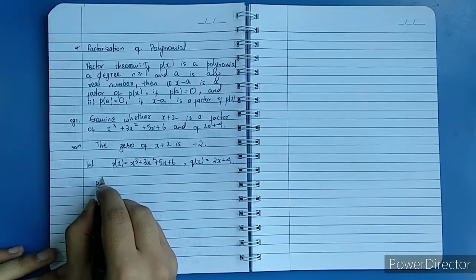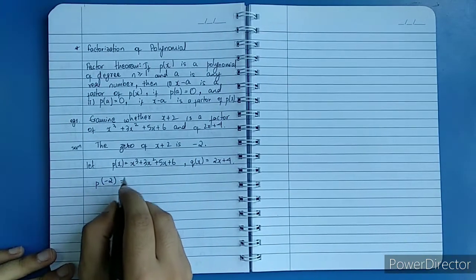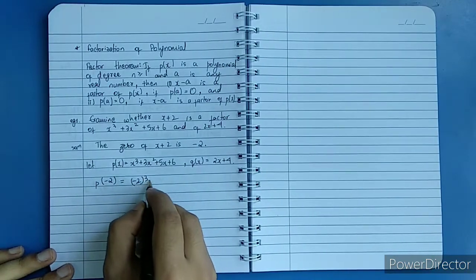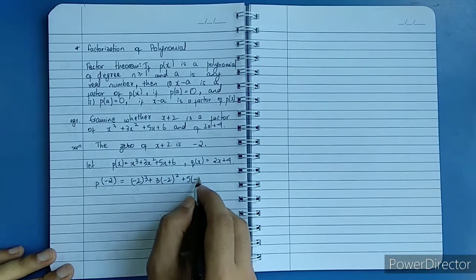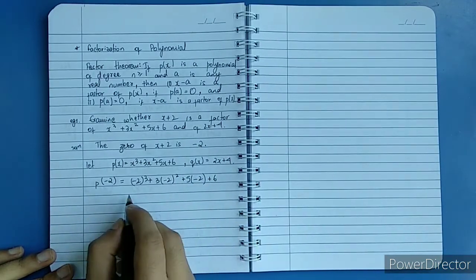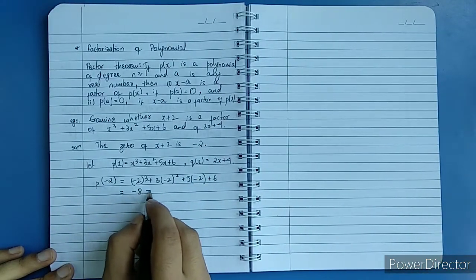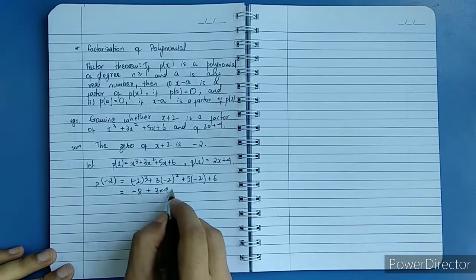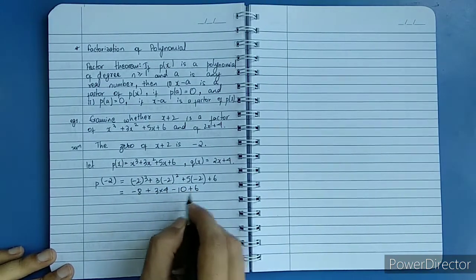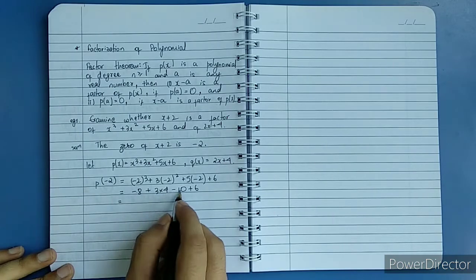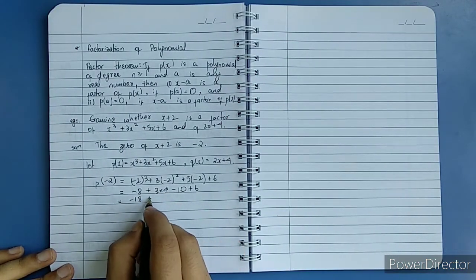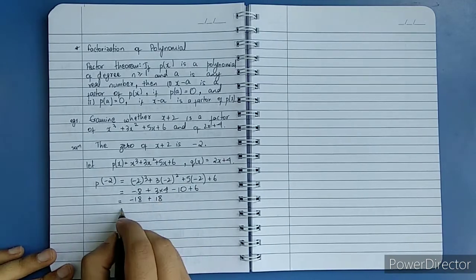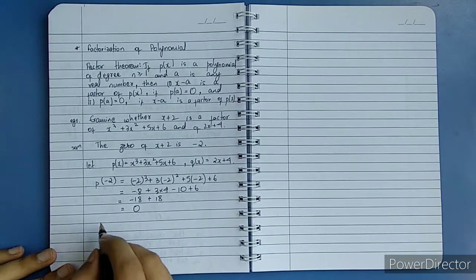So we'll find p of minus 2 first. p of minus 2 is minus 2 cube plus 3 of minus 2 whole square plus 5 of minus 2 plus 6. We get minus 8 plus 3 into 4 minus 10 plus 6. So we have minus 8 minus 10 is minus 18. 3 fours are 12, 12 plus 6 is 18. So 18 minus 18 we get 0.